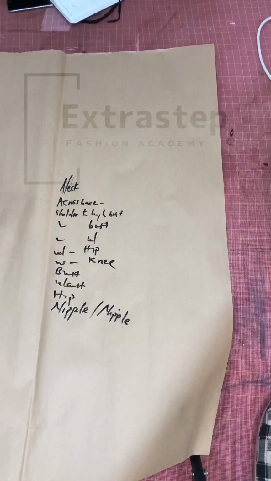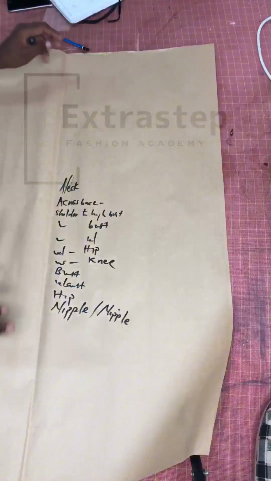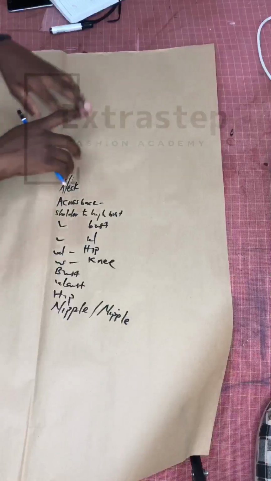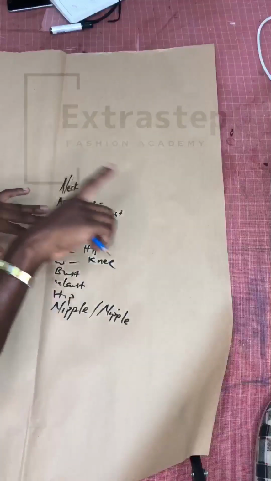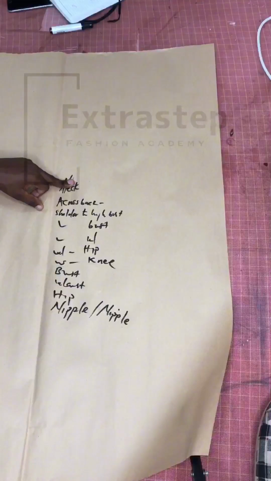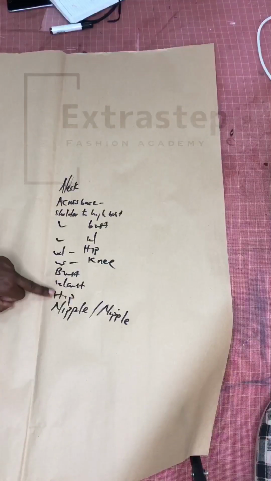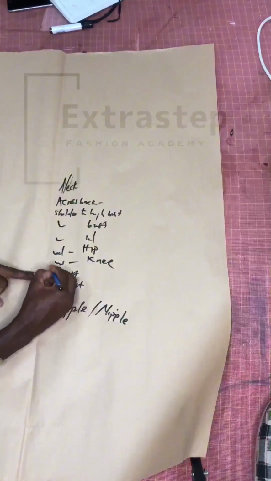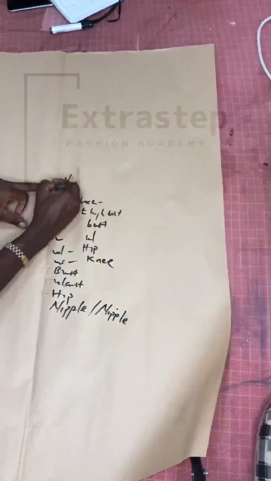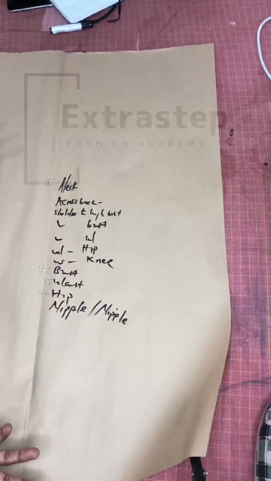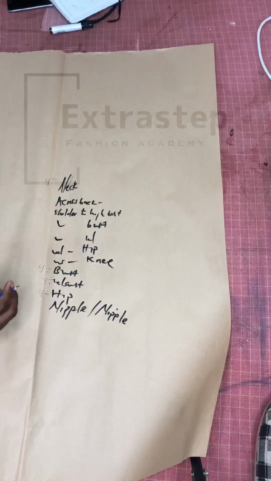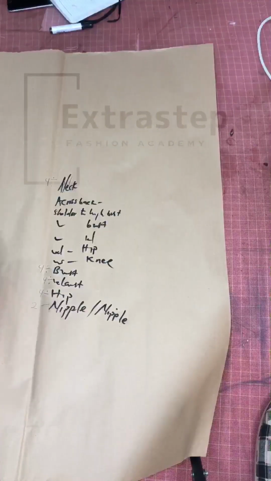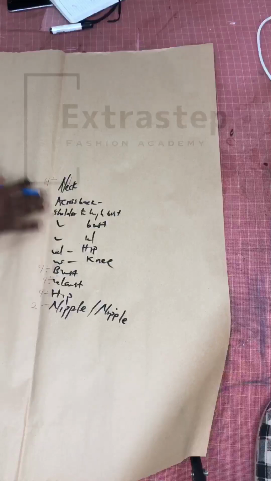Sorry, I'm suffering from a cold. Right, so let's begin with it. It's not going to be difficult. All the round measurements, the measurements that go around your body, like your neck, your bust, your waist, your hip, will be divided by 4. Whatever measurement you get there, you divide it by 4 for this practical. And the measurement that goes from point to point, as in nipple to nipple, will be divided by 2. That's all you have to know about the measurements you are going to use.